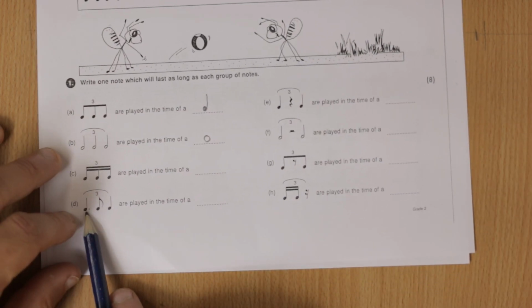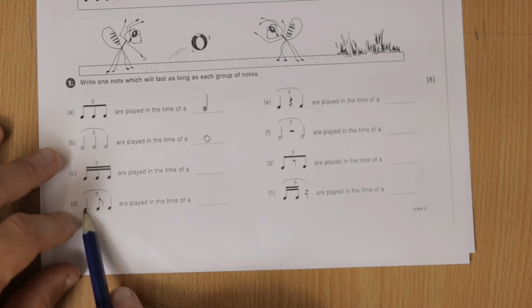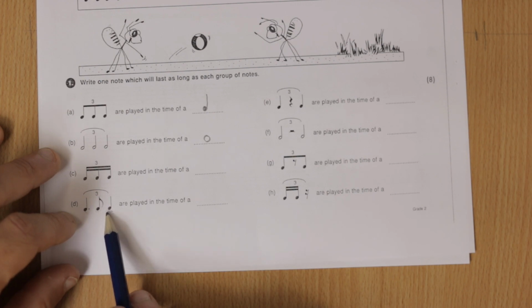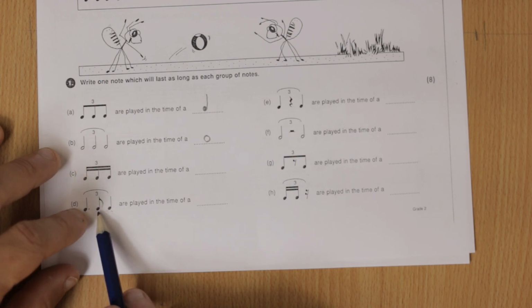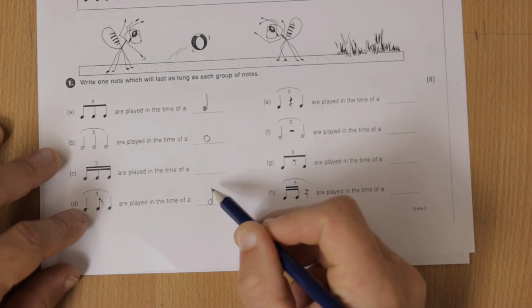Okay, now these are straightforward as well because it's the same as up here, but let's look at this one. This is a dotted crotchet plus a crotchet. That's the same as 2 crotchets and another crotchet. So that's basically 3 crotchet beats. So we're going to squeeze that down to 2 crotchets. So 2 crotchets is the same as a minim.